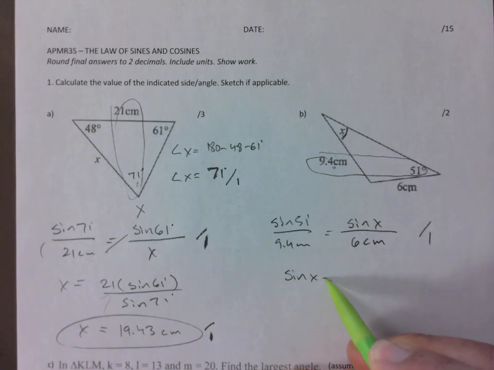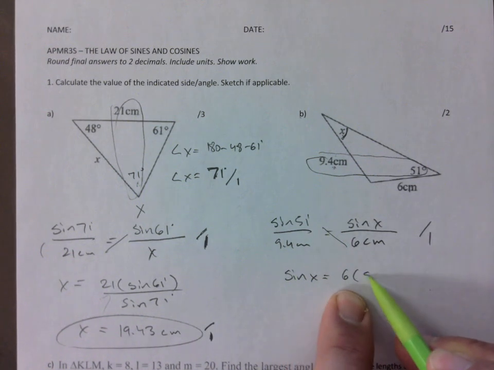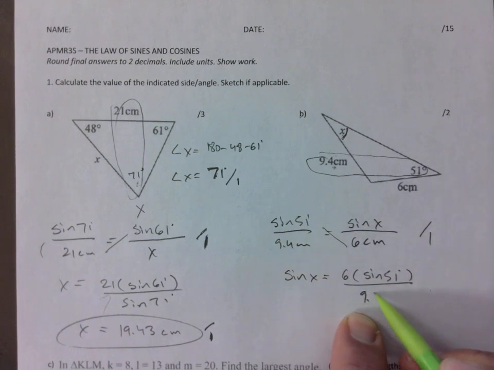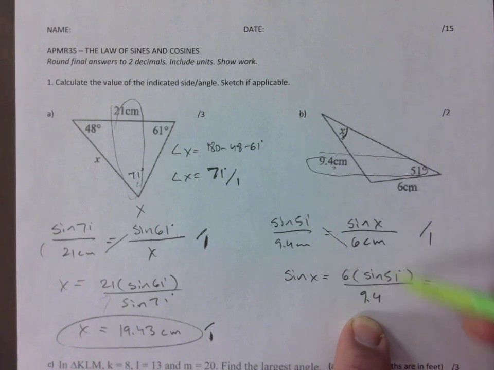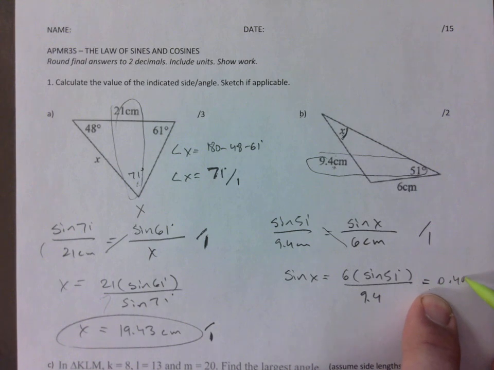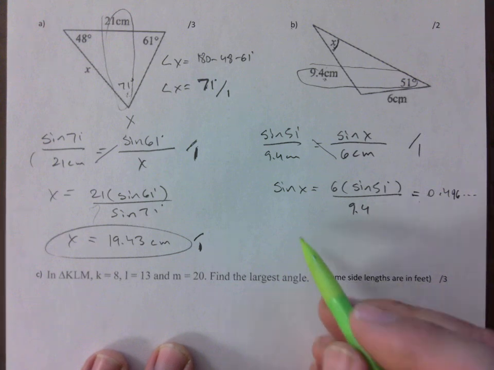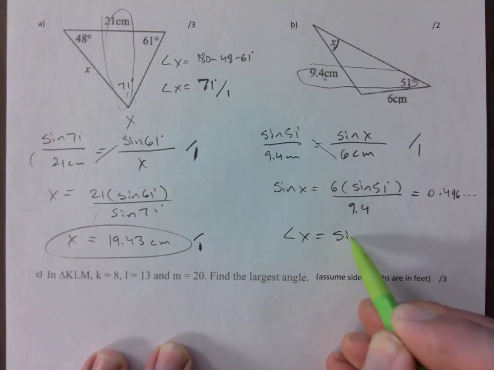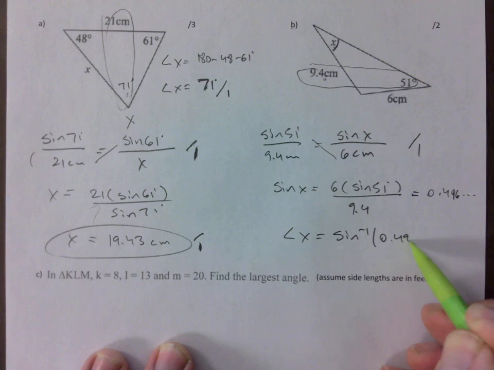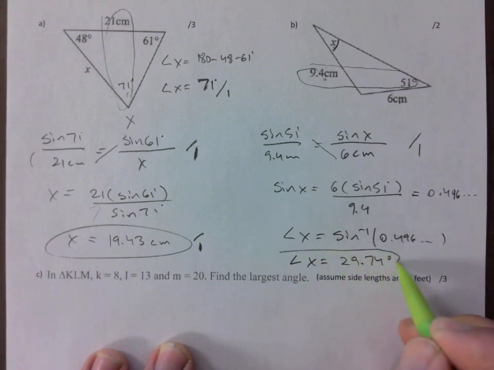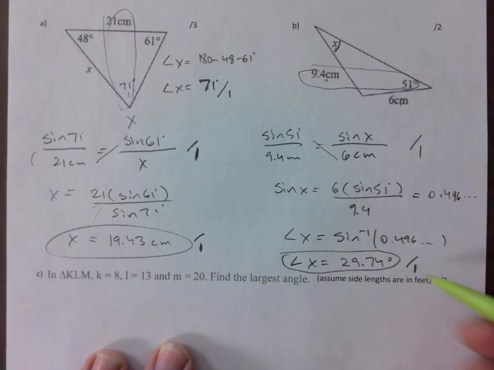So then sine of x, right, you would find that by multiplying these two expressions divided by 9.4. Okay, if you crunch this, you get 0.496, and that just keeps going on, right? And so the last line would be x is sine inverse of 0.496 and continued. And so your final answer is 29.74 degrees. So you get another mark for that.